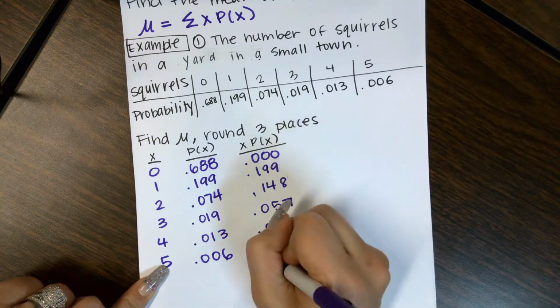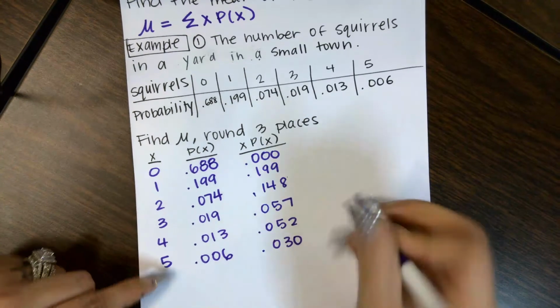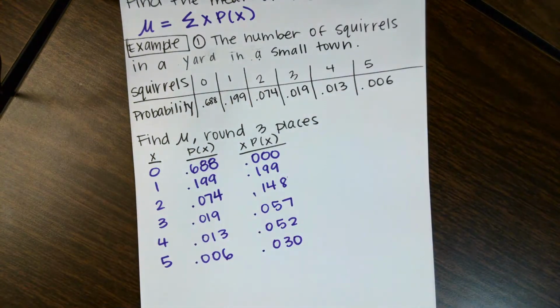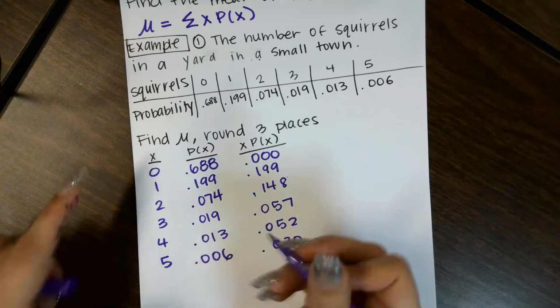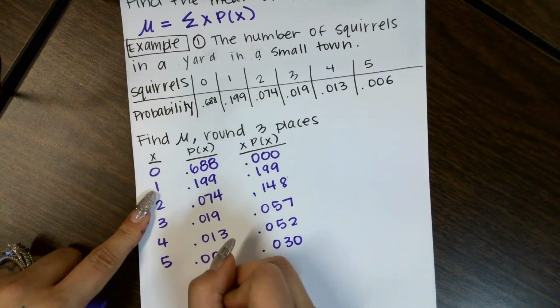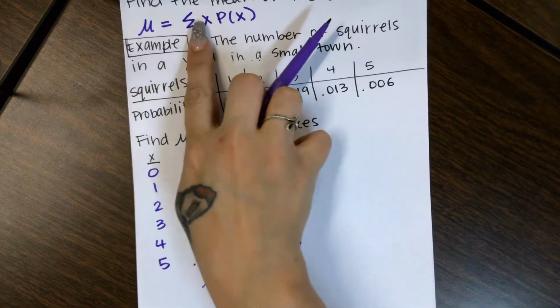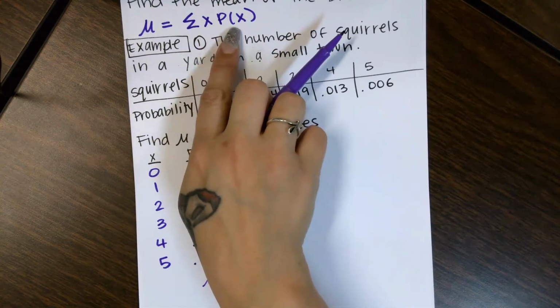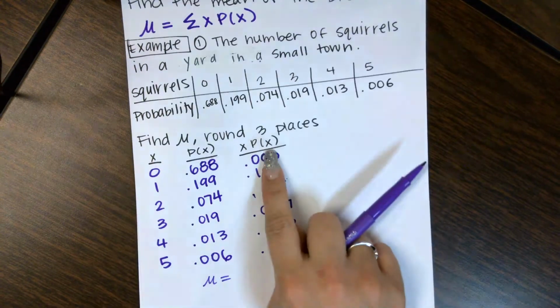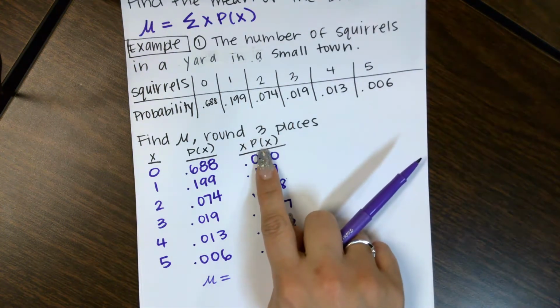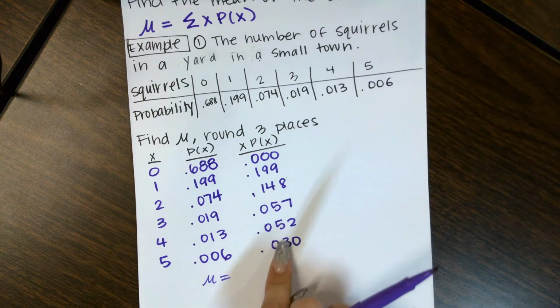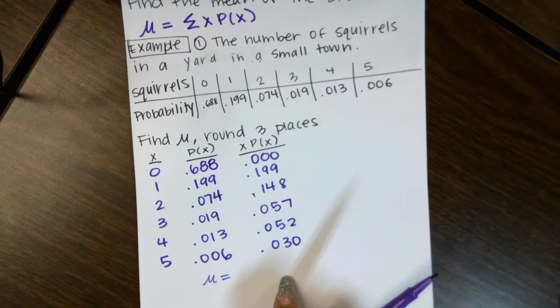And then 0.030. I'm doing this to figure out what the mean is. And the mean is the sum of their product. Here's their product, I just multiplied them together. Now what it wants me to do is add all these up. That's the mean.